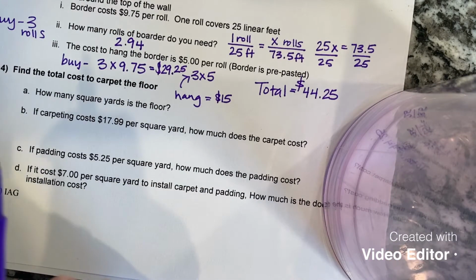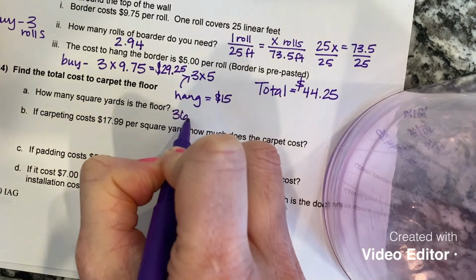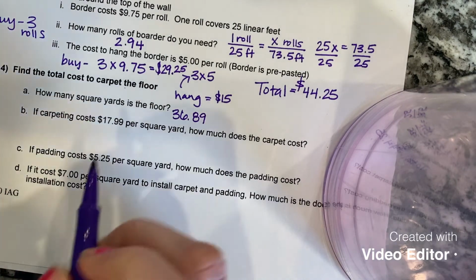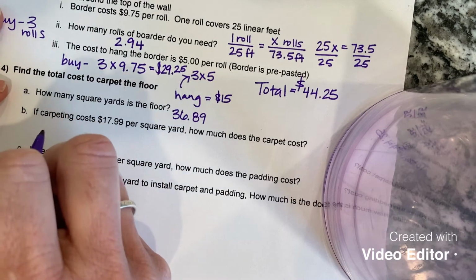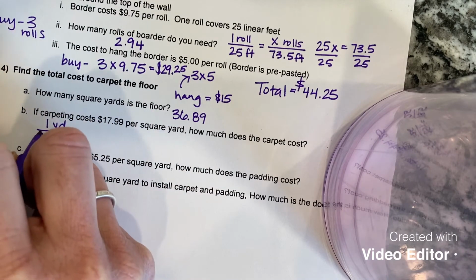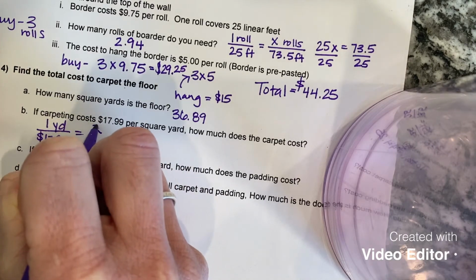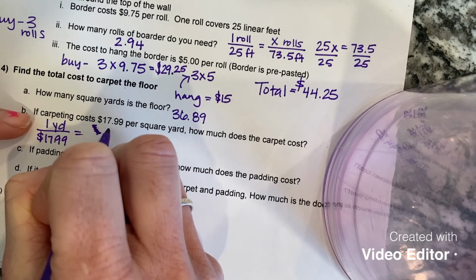All right, number 4, we have how many square yards is the floor? That is your answer to assignment number 1, or assignment number 8, question number 1. In mine, it was 36.89 yards. And then it says carpeting costs $17.99 per square yard. So again, set up your ratio. 1 yard is $17.99. I have, oops, this one's actually different. I actually know my yards this time.